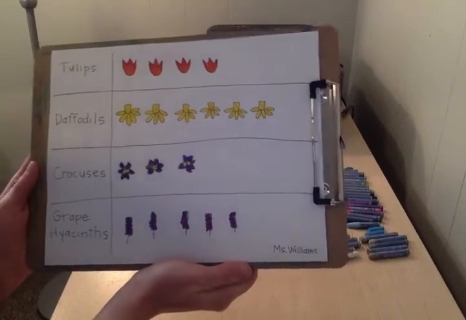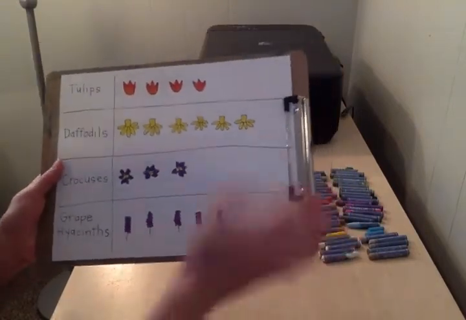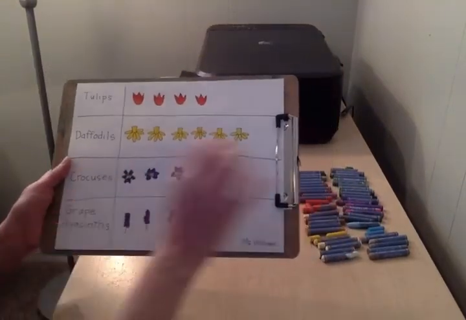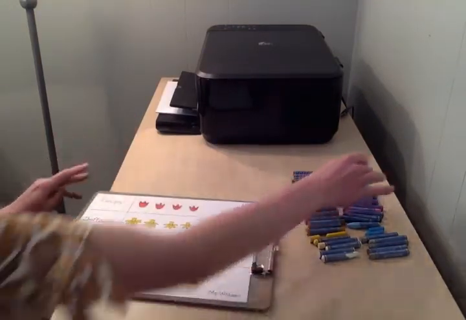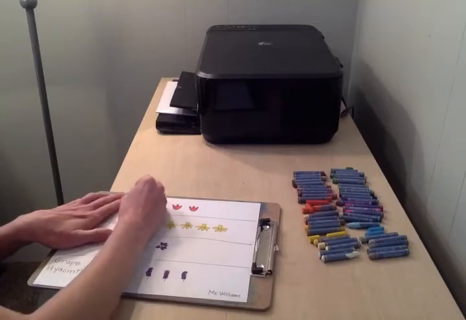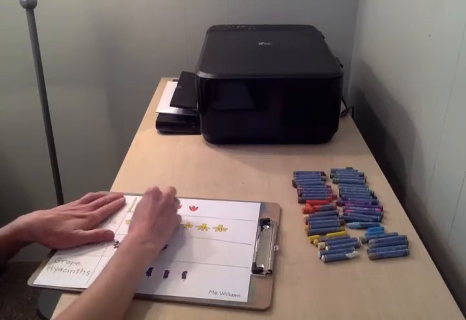All right, now because this is an art project, I'm going to add some background colors here to help this look a little more finished. So we're combining our art with our math today.